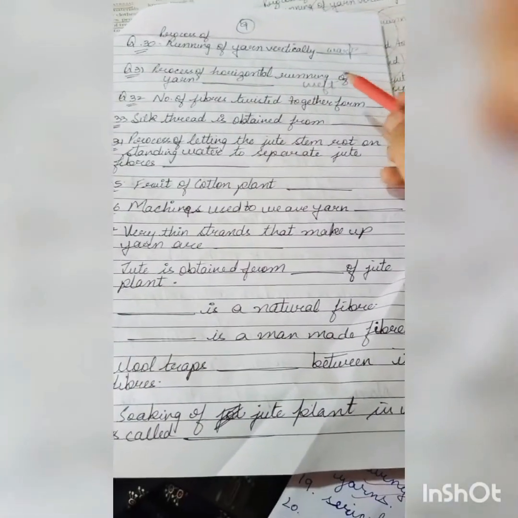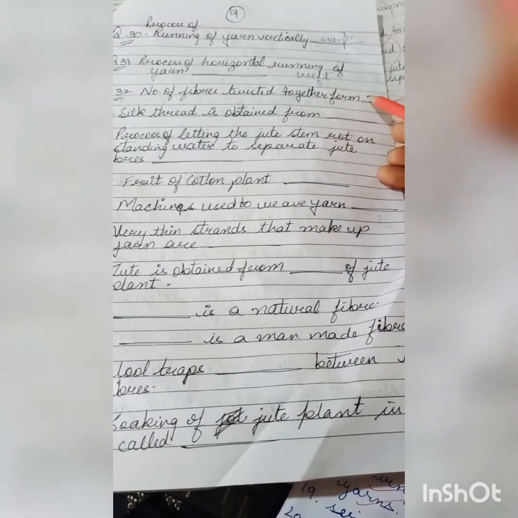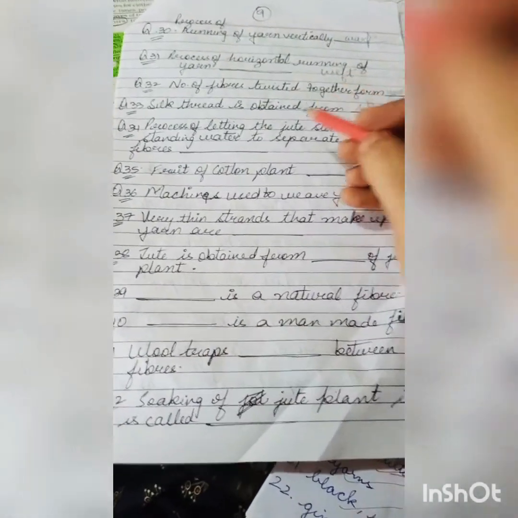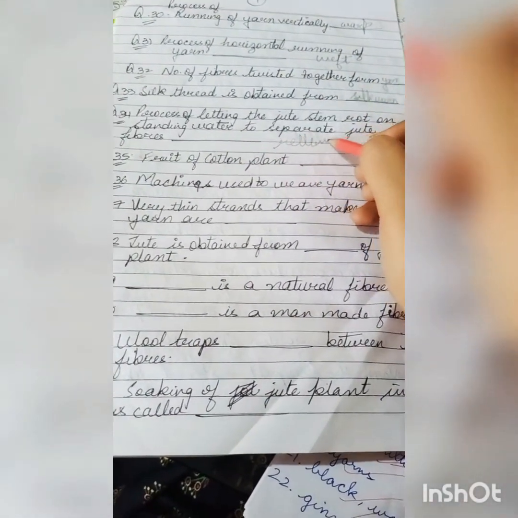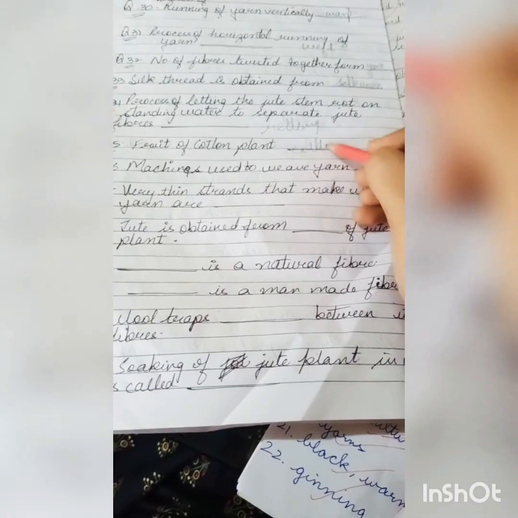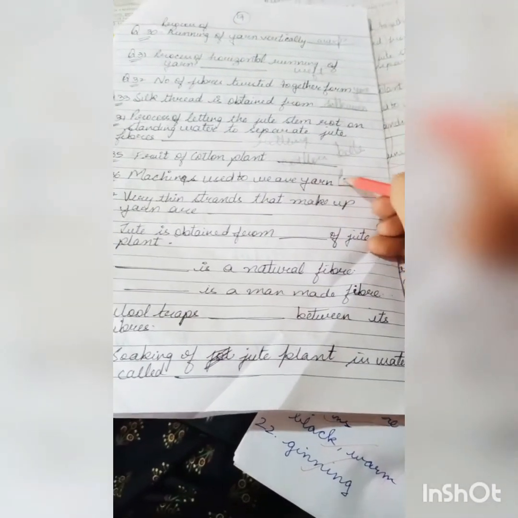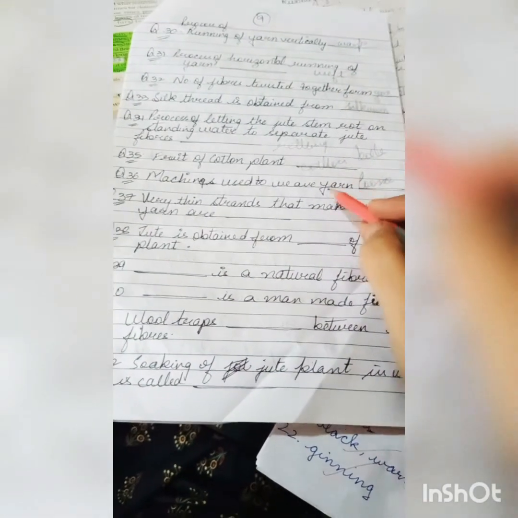Number of fibers twisted together forms yarn. Silk thread is obtained from silkworm. Process of letting jute stem rot is called, so what is the process for the jute stem? Retting. Fruit of cotton plant is called cotton bolls. Machines used to weave yarn are called looms. Very thin strands, what are many thin strands called? That make up yarn are fibers.